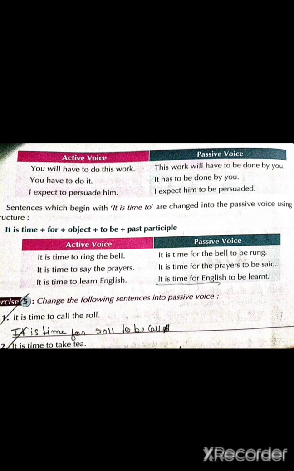And now the next one: if the sentence begins with it is time to, it is changed into passive voice using this structure. First we will write it is time, after that we will add for, and then the object, then to be, then the past participle.